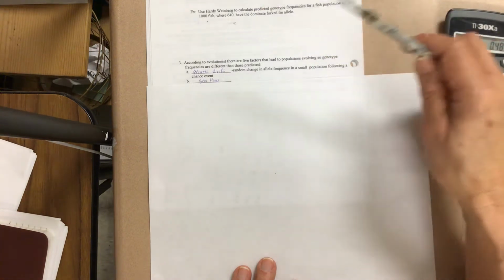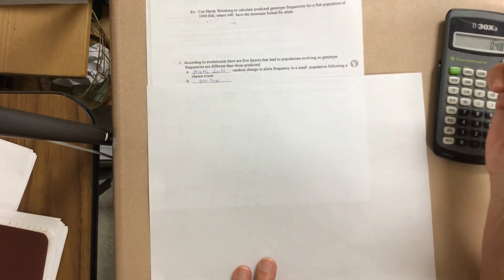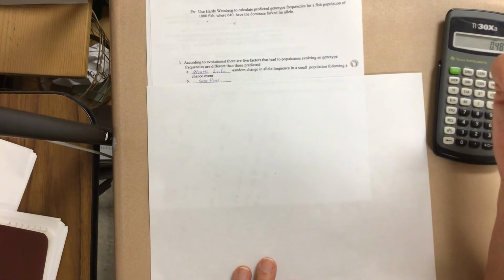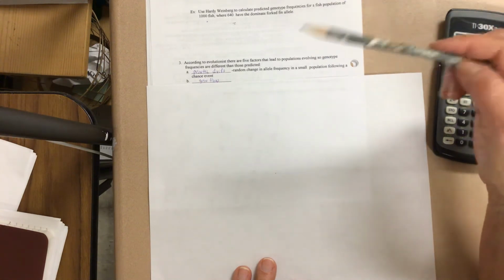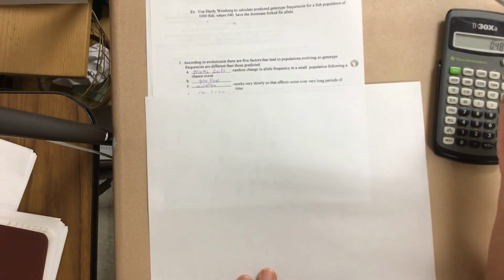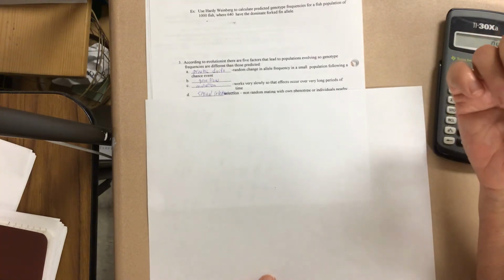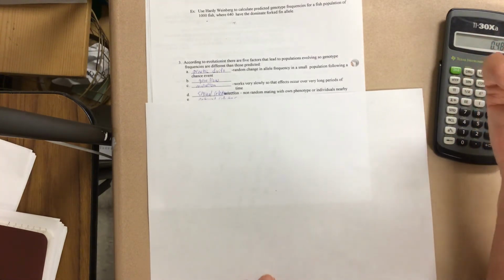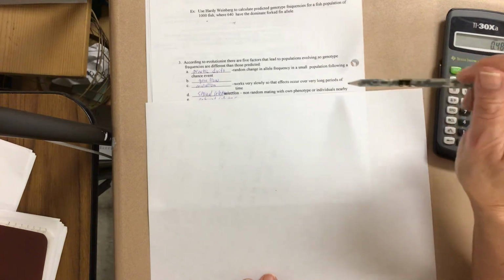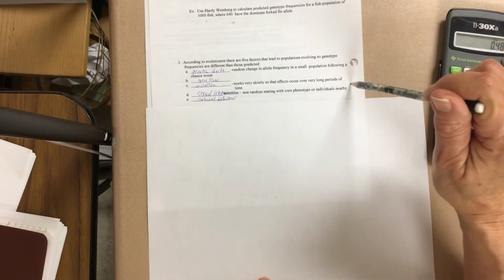Gene flow. So if genes move into a population, then you can have a change in the population's genotype. Mutations. Although mutations work very slowly, so the effect occurs over a long period of time, so you won't necessarily see mutations real quickly. Sexual selection, non-random mating with own phenotype in individuals nearby, and then natural selection.